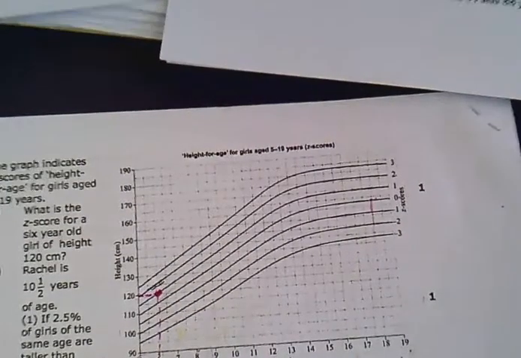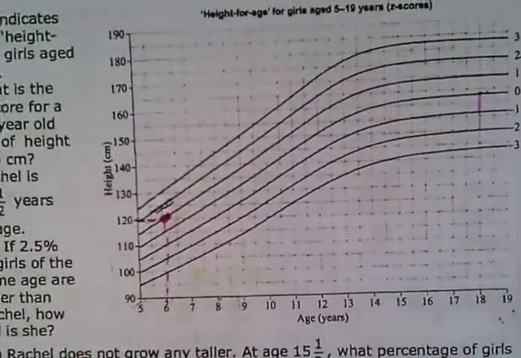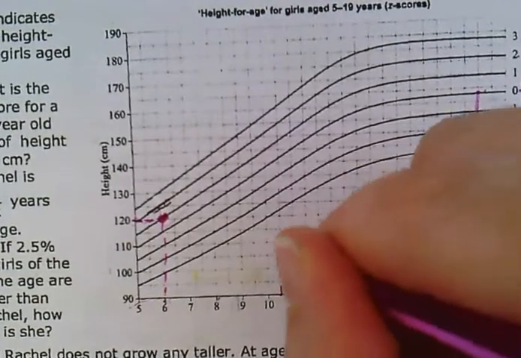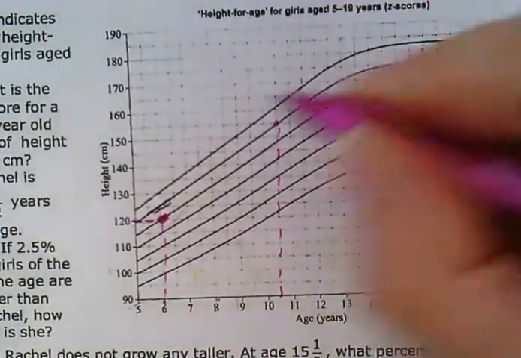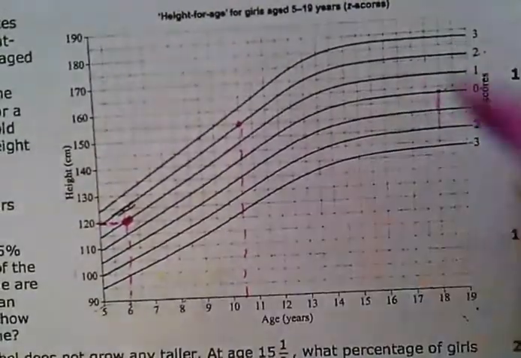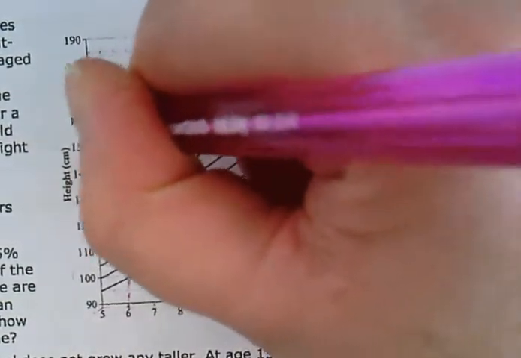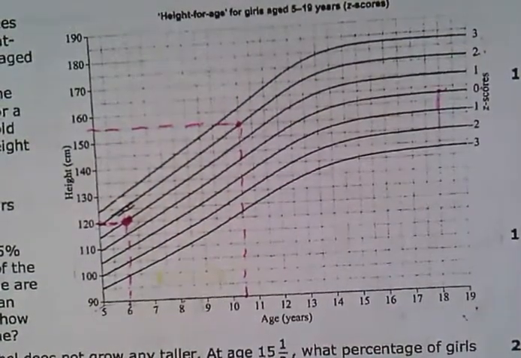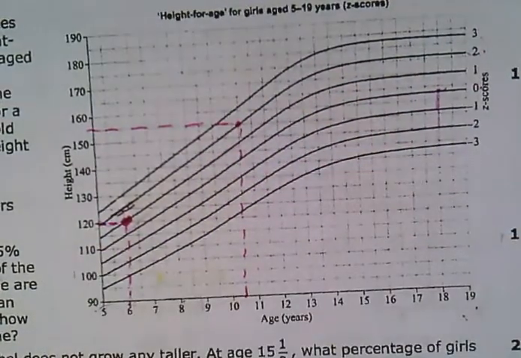We need to look up at 10.5. And we need to go to Z-score 2. That's Z-score 2, right? And we need to read how tall she is. How tall is she? 155 centimeters. So Z-score 2 is this whole line there.